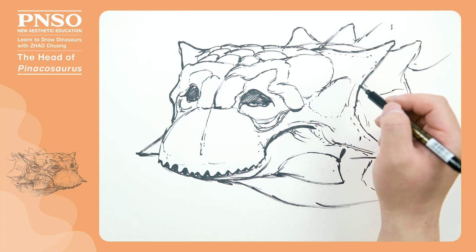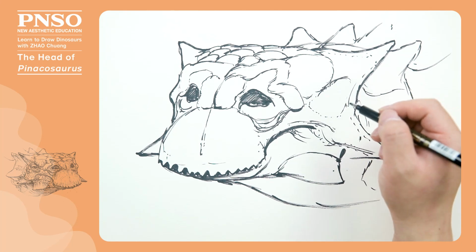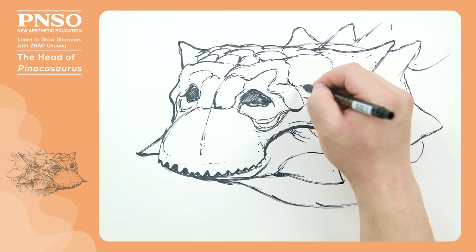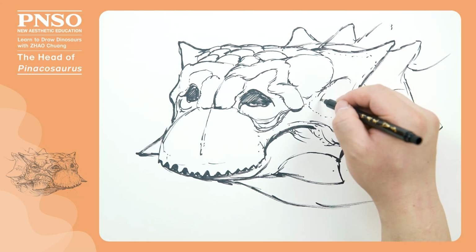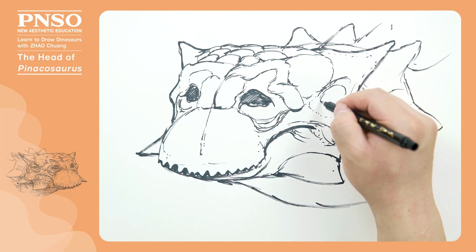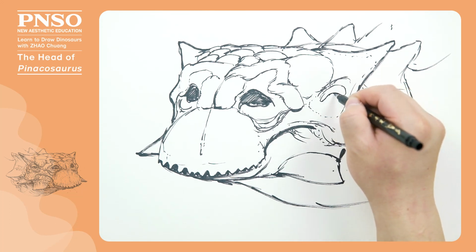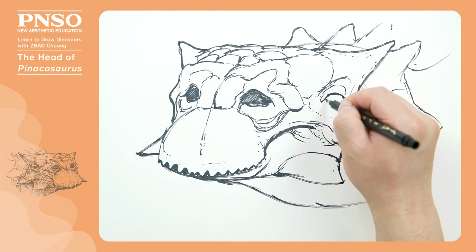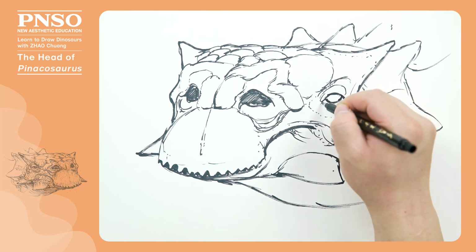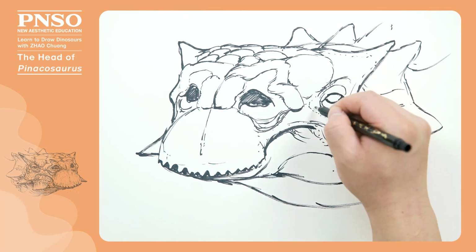Now let's draw its eyes. The outline of this eye is here. We can draw the upper eyelid as a whole, because many ankylosaurids had bones in the upper eyelid. We can draw some wrinkles around the eyes.